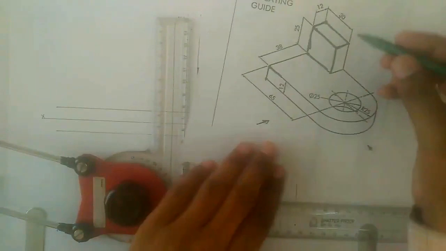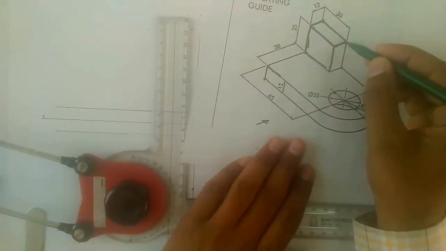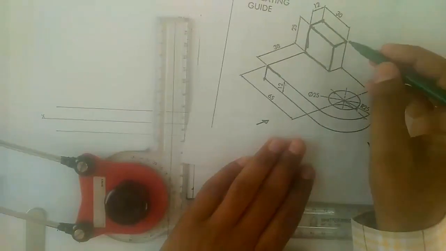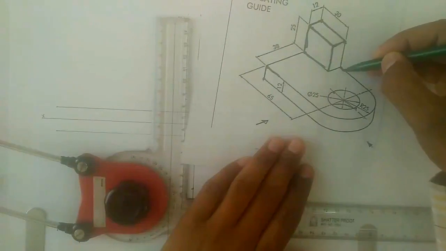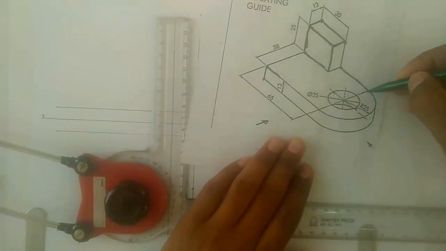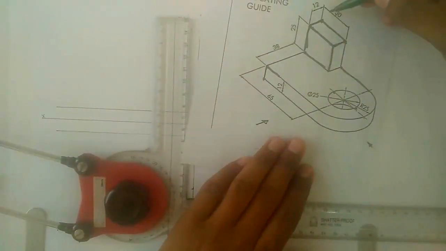Then when the observer looks from the top direction, this point and this point are coinciding. So this line is not visible from the top view. So this point and this point will be coinciding. So we can draw this line now. This total is 65. We have already drawn this 30 mm, so 65 minus 30 is 35.